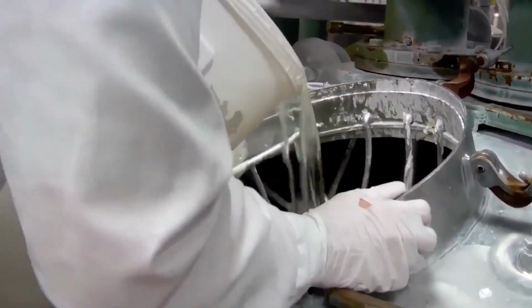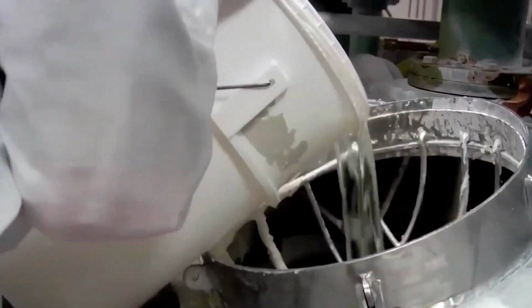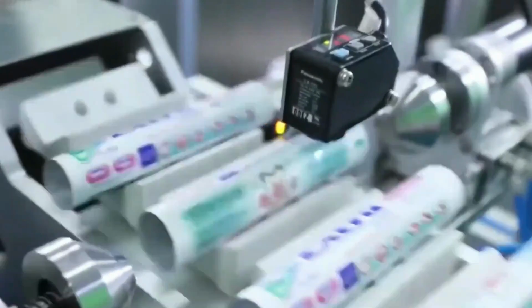The mixture undergoes a wet grinding process to further homogenize the ingredients and attain the desired smooth texture. This step not only ensures consistency, but also reduces particle sizes, guaranteeing a fine and uniform product.